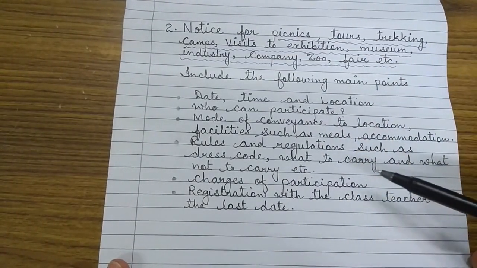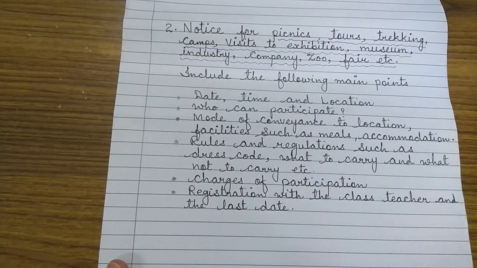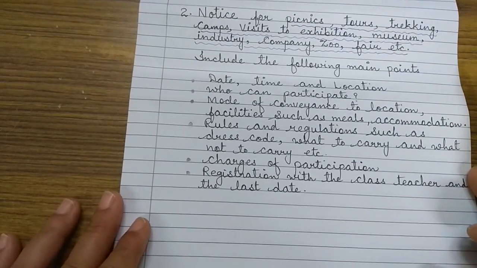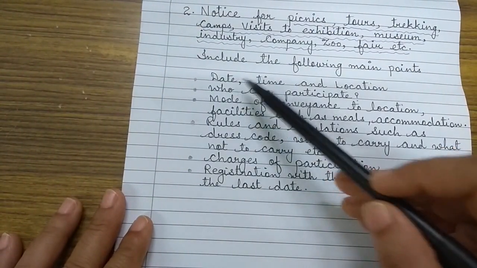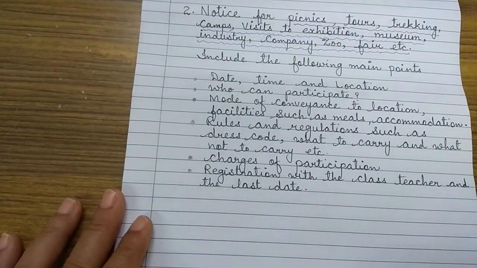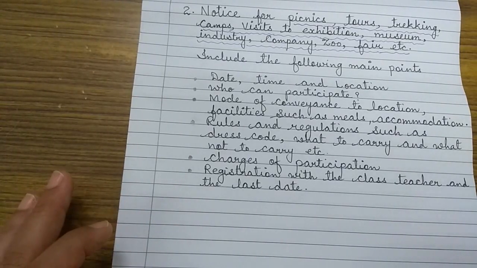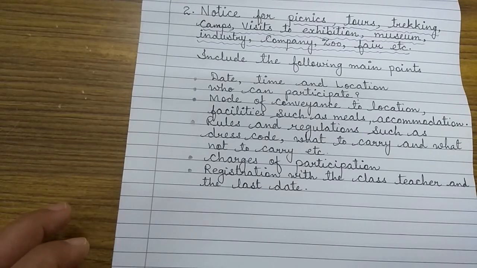Students, why am I giving you these points? So that you know when you are drafting a notice, you will have to include all these points. It will help you. And therefore, as I told you the format, I am showing you the types of notices you will have to write in the exam, and later on in your life. The following points are, every time, the date, time and the location. Earlier I told you about the venue. Now I am telling you about the location, if you are going for the picnic, where you are going, the date and the time. Of course, you also will have to write the date on the day you are drafting the notice.